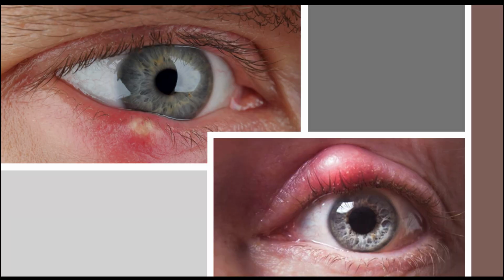A chalazion is a small, usually painless bump that develops on the eyelid. It occurs when there is a blockage in one of the small oil glands known as meibomian glands located in the eyelid, which leads to the accumulation of oil and inflammation.